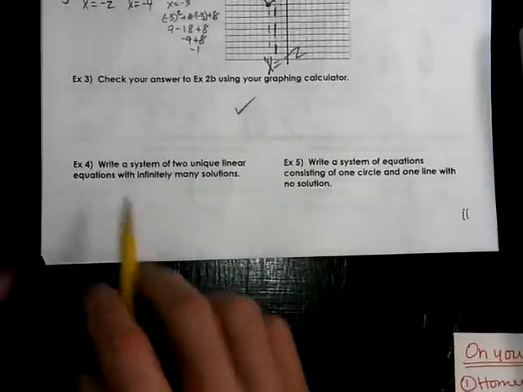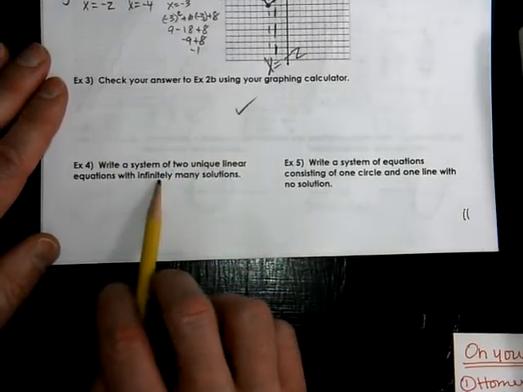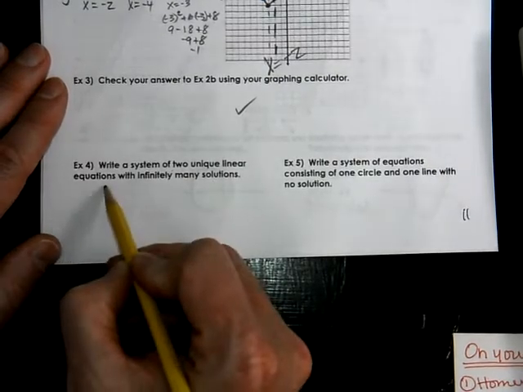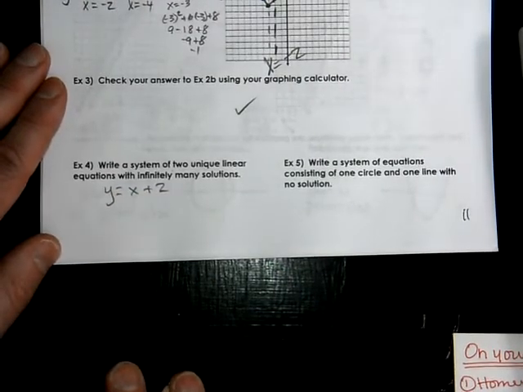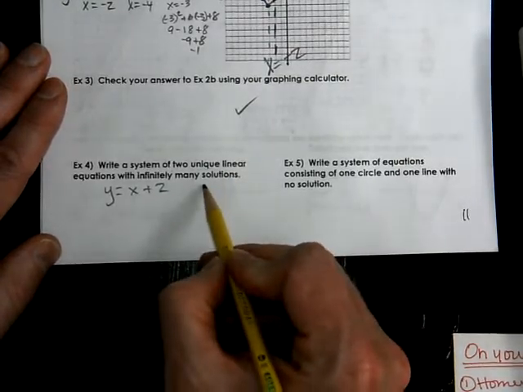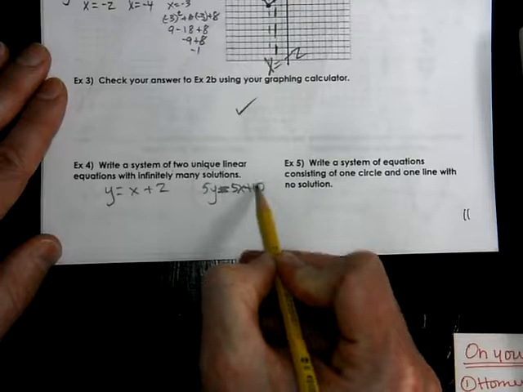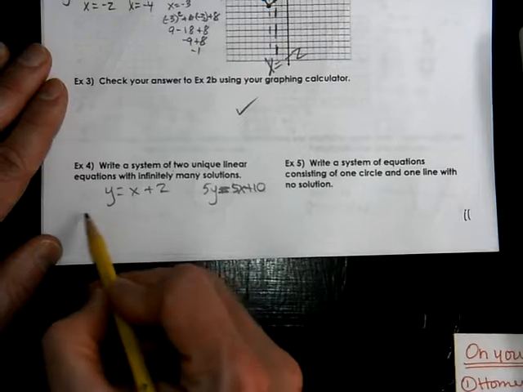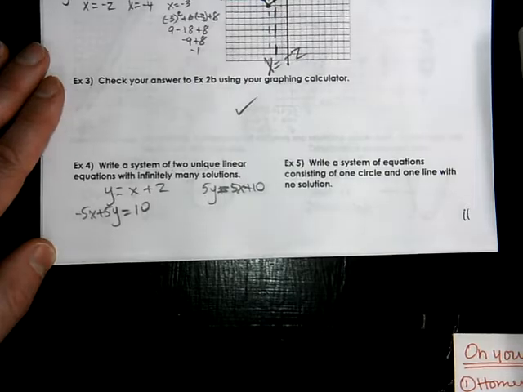All right, last one. Write a system of two unique linear equations with infinitely many solutions. So if you wrote one equation that had y equals x plus 2, and you wrote another equation that was a multiple of those, like 5y equals 5x plus 10, I times everything by 5, then you would divide over your 5 most likely, and you would say your equation was something like that.